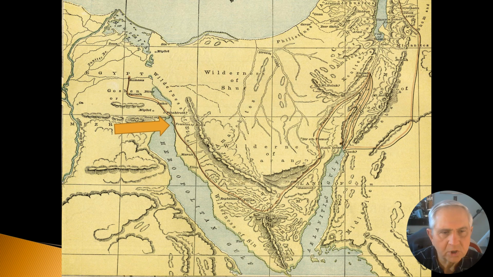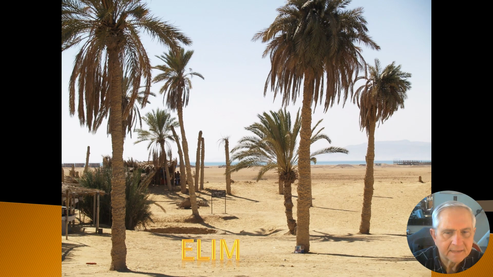Now you have to look closely, but you can see it says the Fountains of Moses, or the springs or wells of Moses. So let's take a closer look at that. I think this is Elim because of all the wells and palm trees. On the left there you have some of the dwellings where the Bedouins live, and out in the distance you can see the Red Sea.